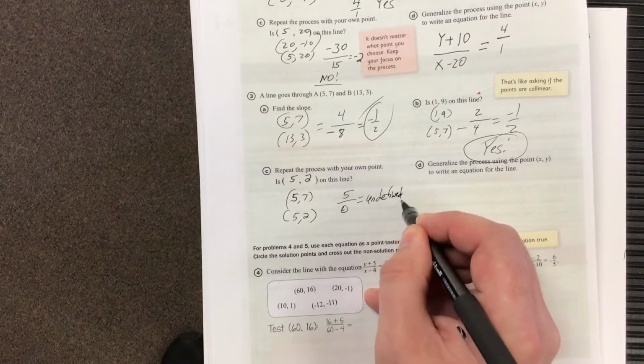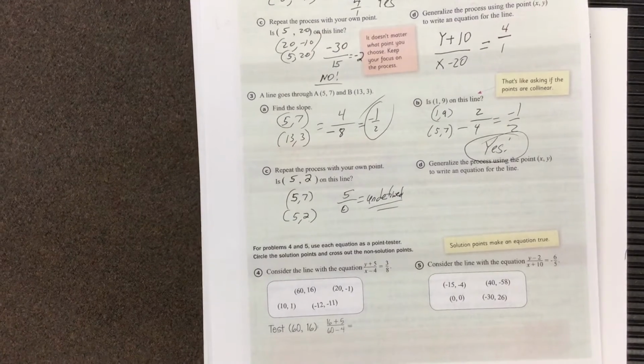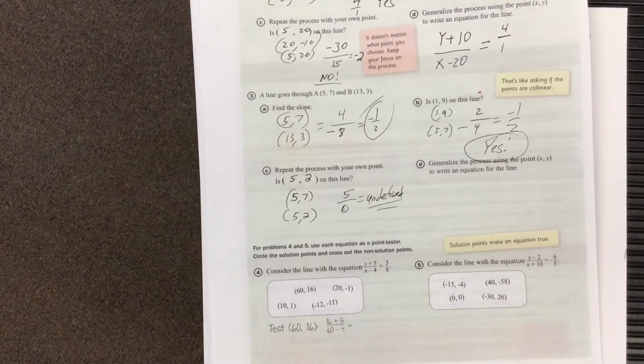What does that mean? No slope. You can't divide by 0. That actually means you have a vertical line, which makes sense. If you put those two dots, they're going to be right on top of each other. So was this a good one then? Well, it was a wildly mediocre one.